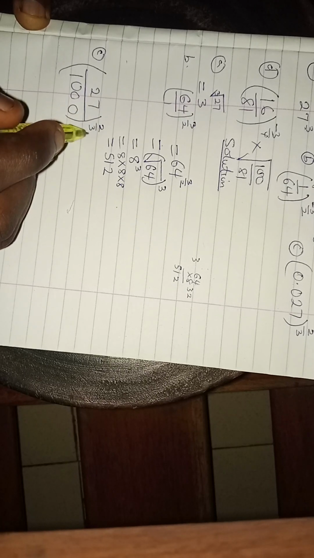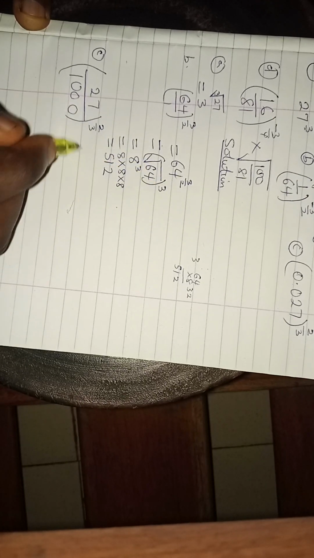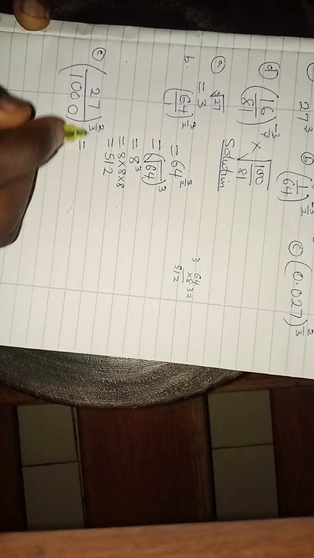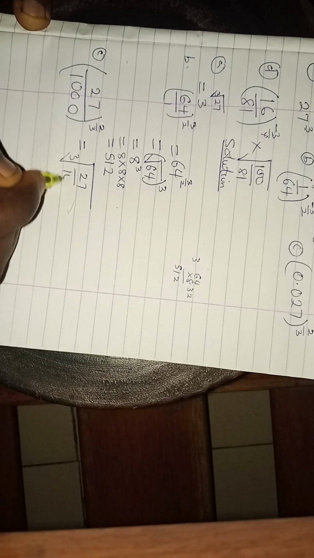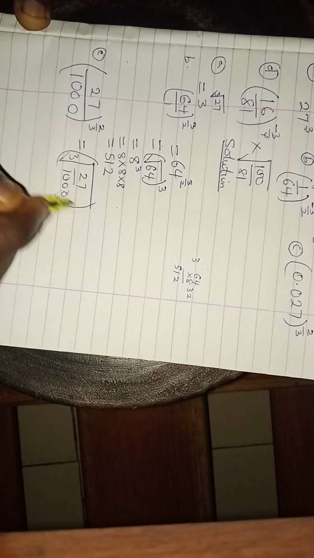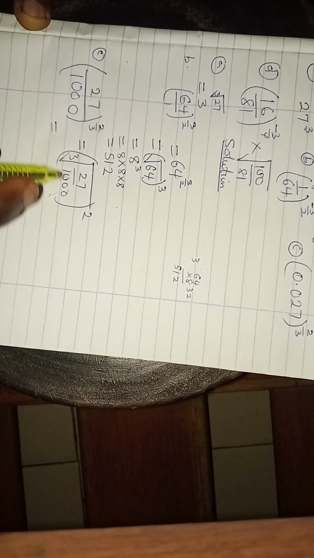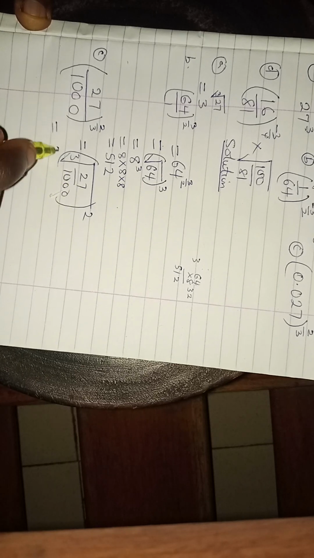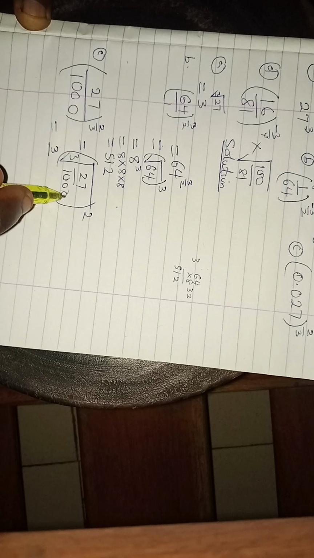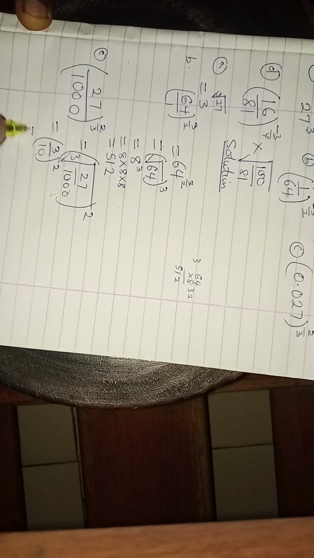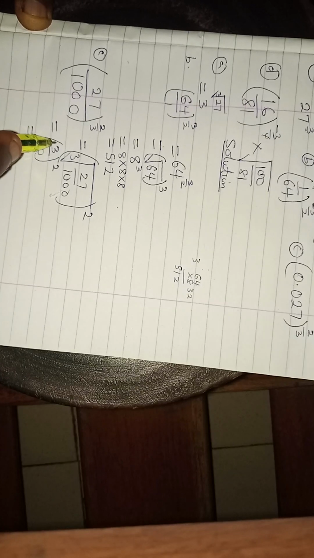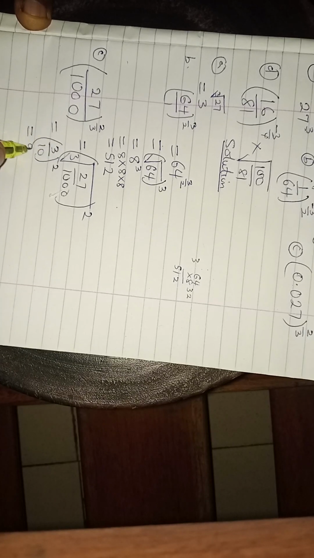Because the denominator here is 3, it becomes the cube root of 27 over 1000, all raised to the power of 2. The cube root of 27 is 3, over the cube root of 1000, which is 10, squared. So what does this mean? It means we should multiply 3 over 10 two times. 3 squared is 9, 10 squared is 100.